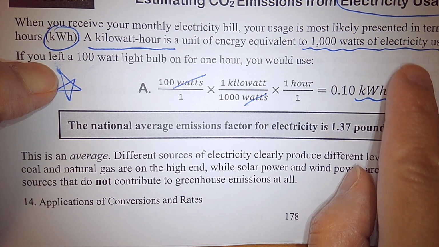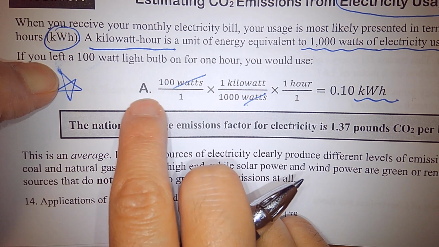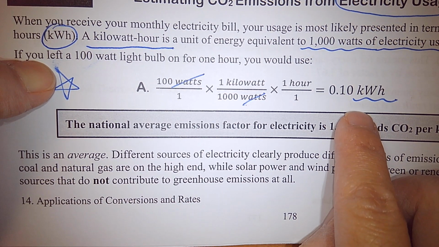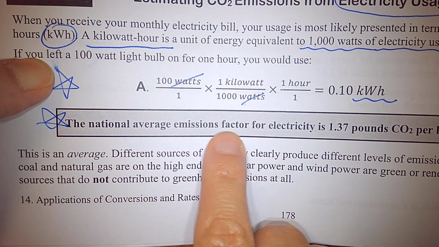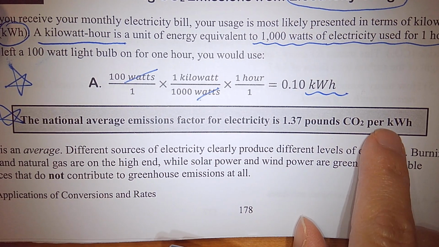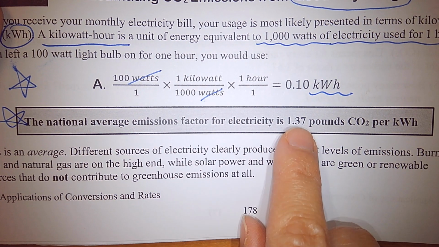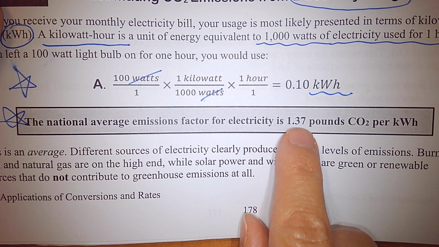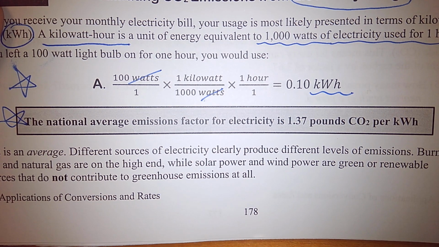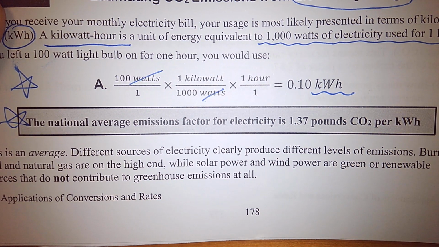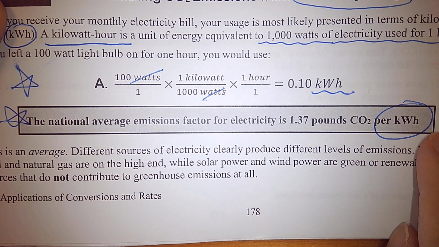So once we get kWh, what do we do next? This is step A. Step B will be, check this out: per kWh, CO2 emission is 1.37 pounds of CO2, just like per gallon, 19.8 pounds of CO2. Now for electricity appliances, it's per 1 kWh.